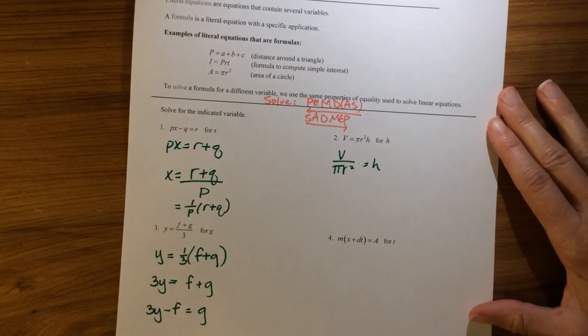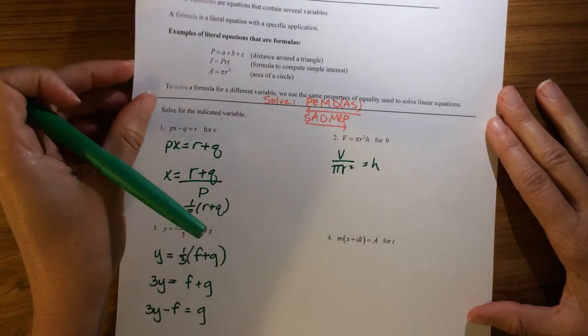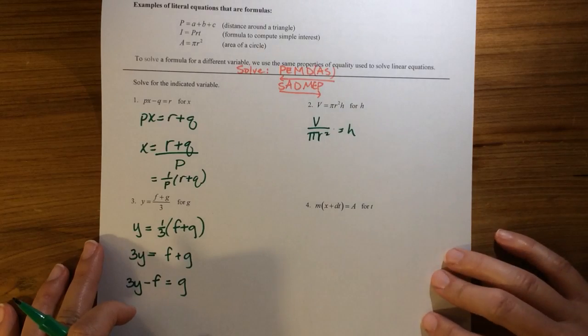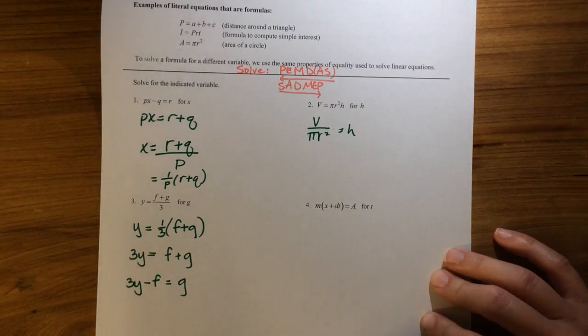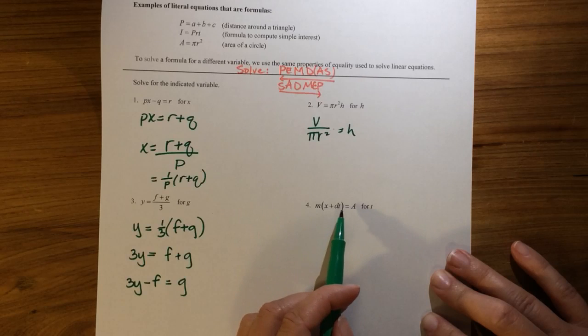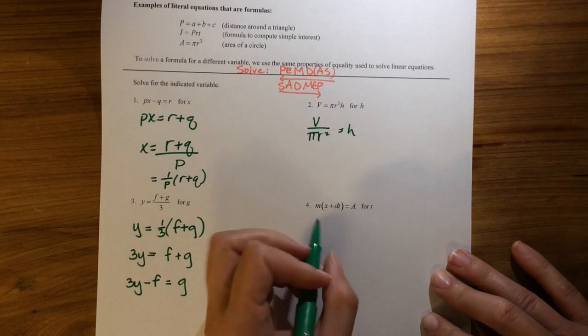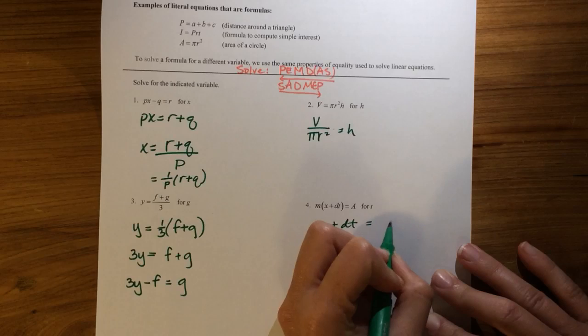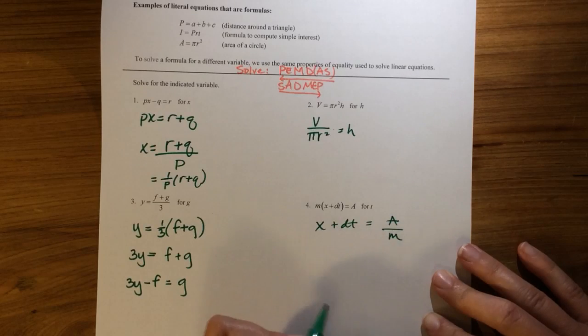Now for 4, if m times x plus dt equals a, and we're solving for t, then again here, the parentheses stuff, remember that's last, so we have to get rid of the parentheses. How we can do that is divide by the m. So we have x plus dt equals capital A over m.